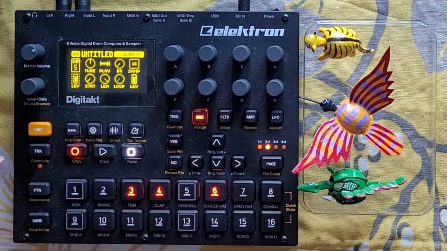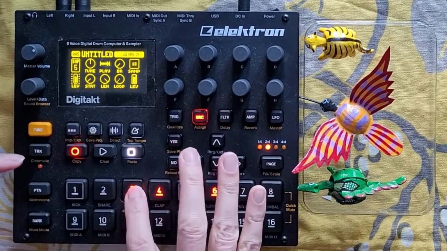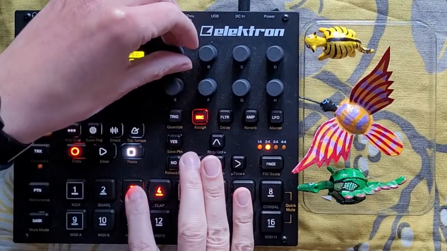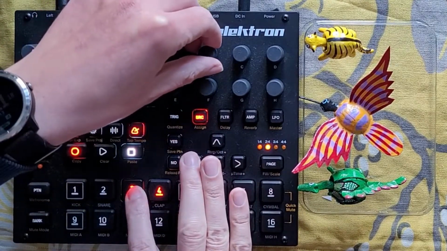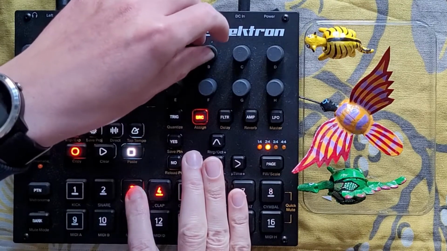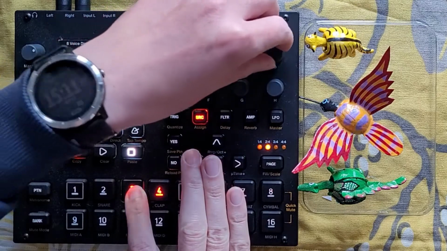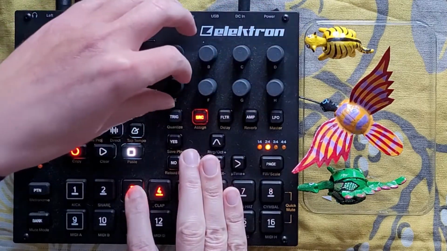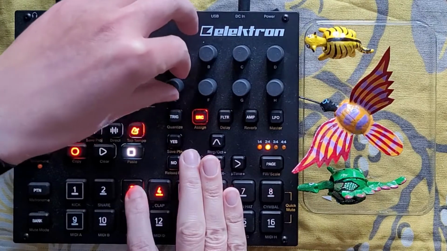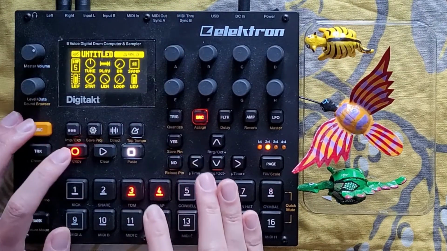Let's add the ratchet now. Length is 1 step. And the rate is 1/32, so that we get 2 ratchets. There we go, I'll copy and paste this.